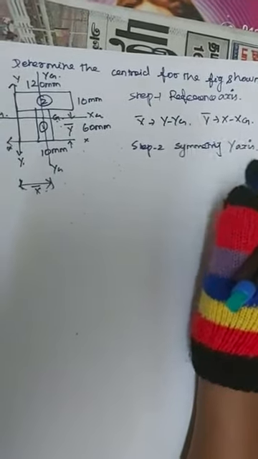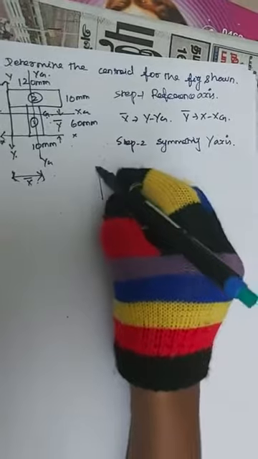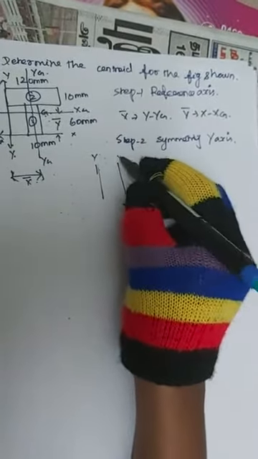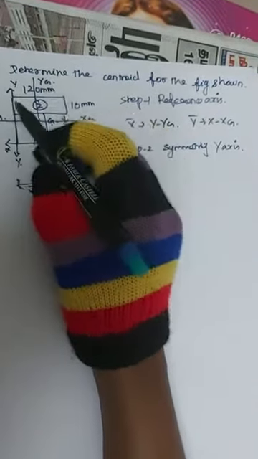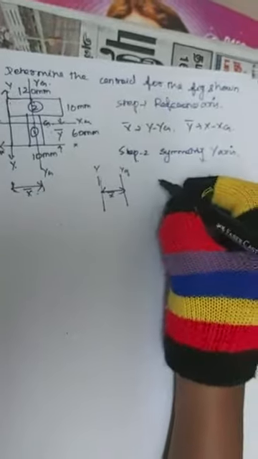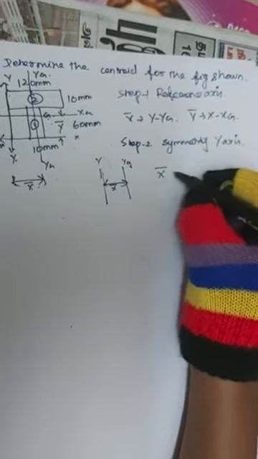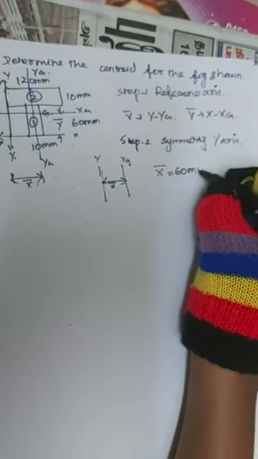So we can calculate x bar directly. From Y to YG, the distance is x bar. In this figure, from here to here it is 120, so half the distance will be 60 mm. So x bar is 60 mm. You don't need to do any calculation.